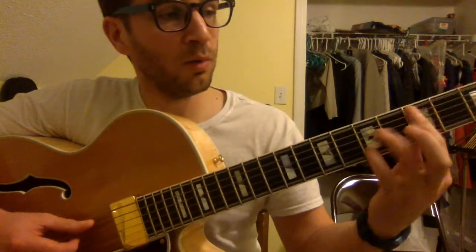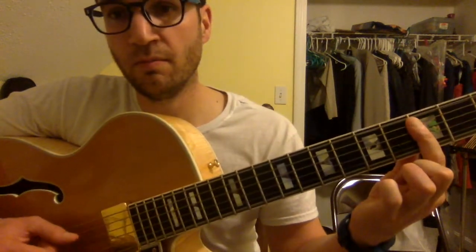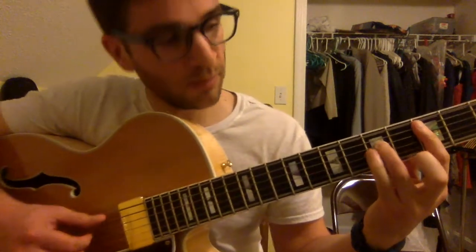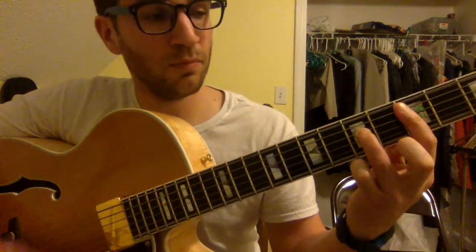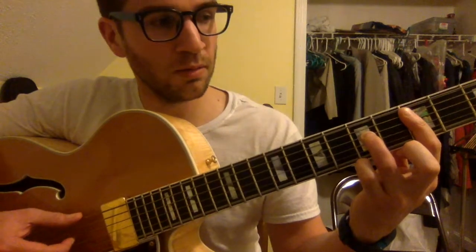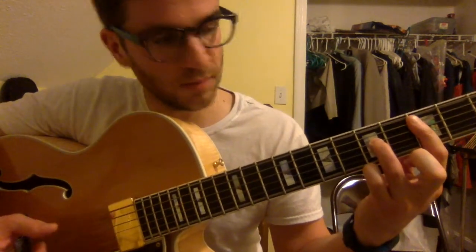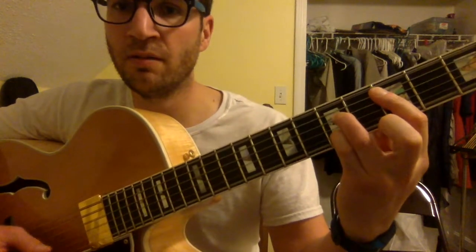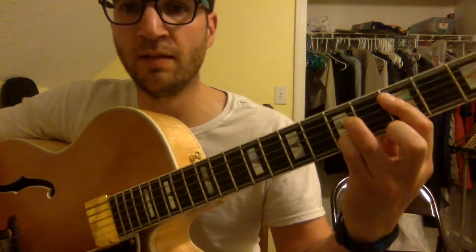So you bar on the 3rd fret, C. Your third finger goes down on G, which is the 5th fret, the D string. Then you put your pinky up here on the 2nd string, 5th fret, and that's E.